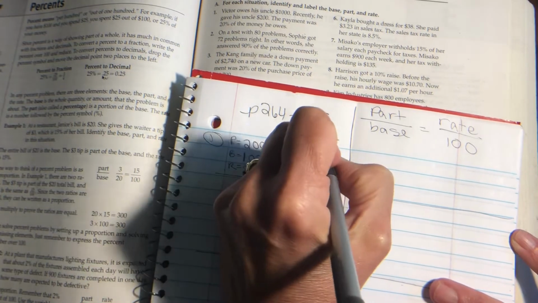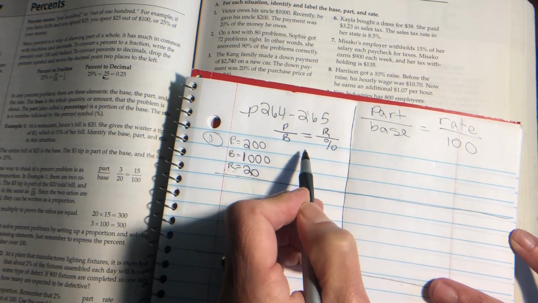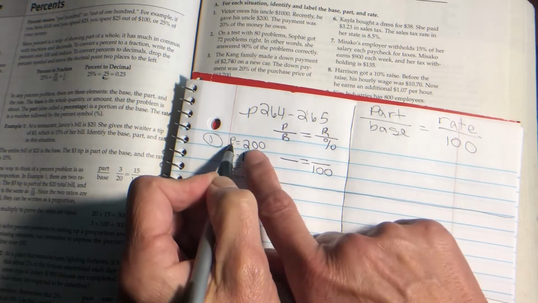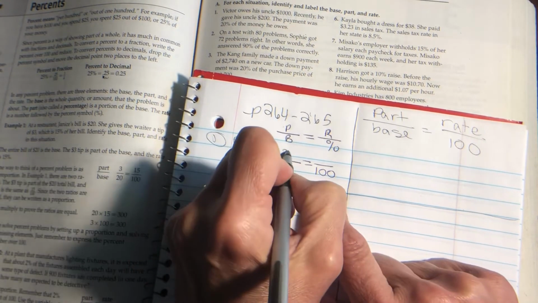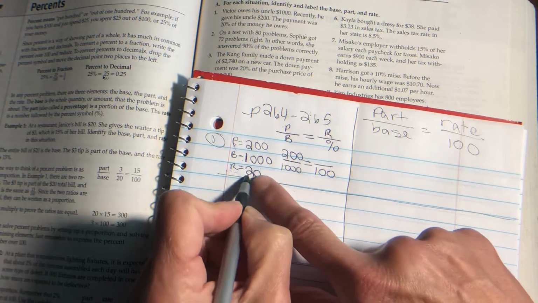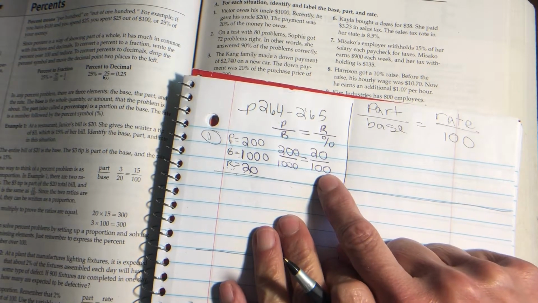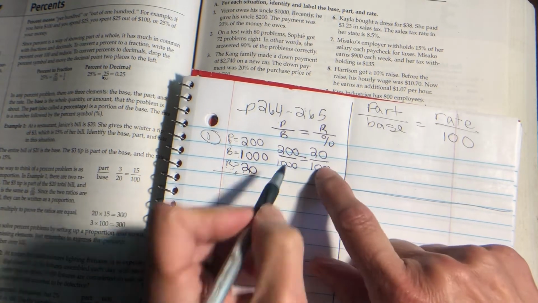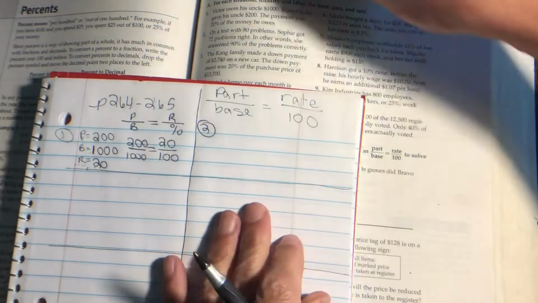So I've got part over base equals rate over 100. I want you to write the formula because we've got to learn it, okay? Then line equals line over 100. Part, use what you've written here. Part is going to go here, see? 200. Base is going to go here. And 20 is going to go here. So there's really no math to do on these. You're just getting used to identifying your pieces and putting them in the spot. Then you can go to number 2, and let's keep working.